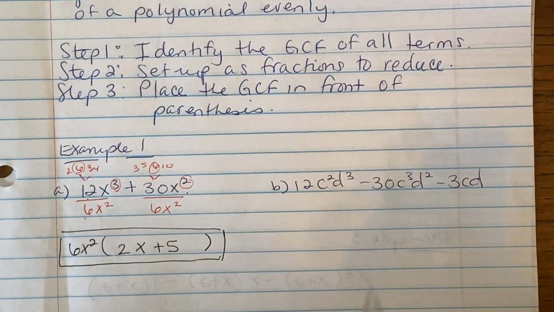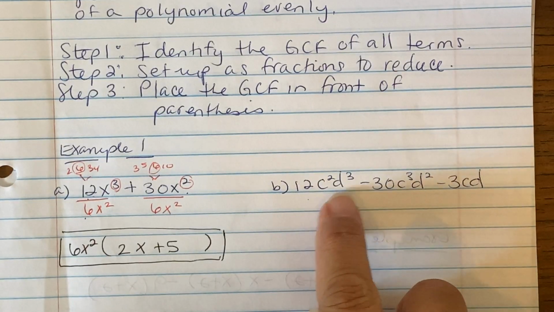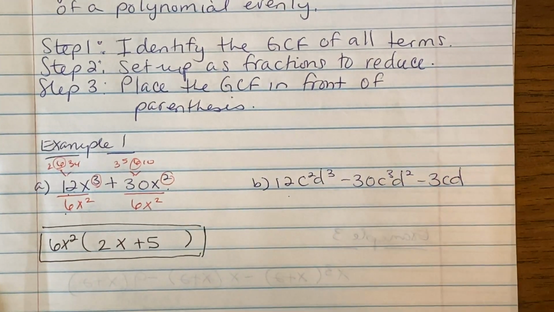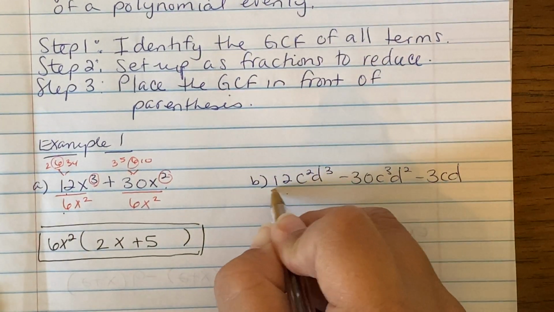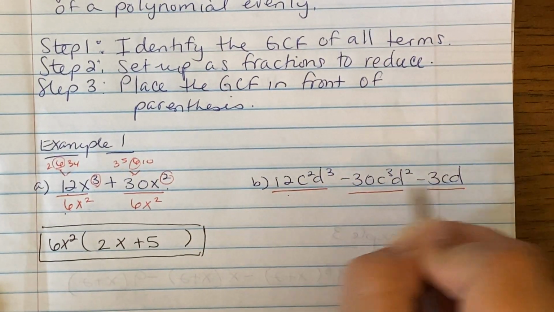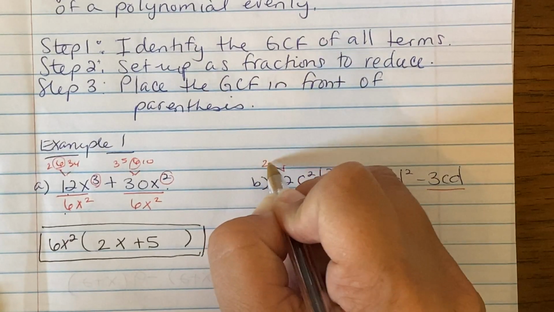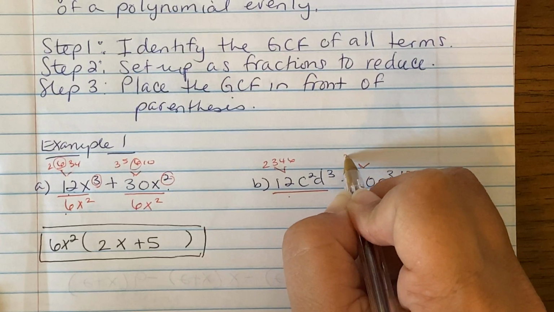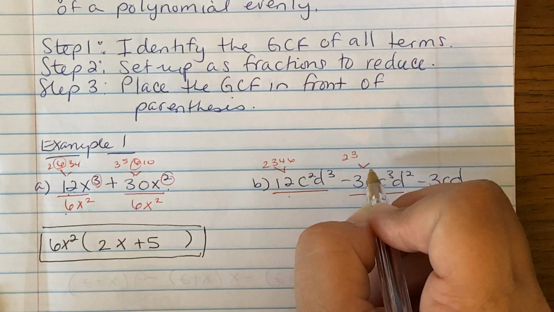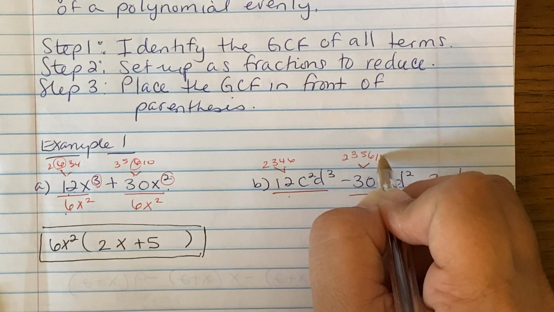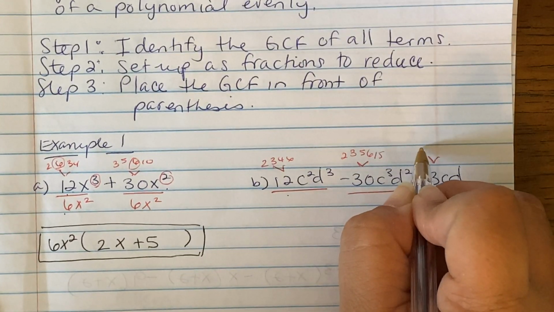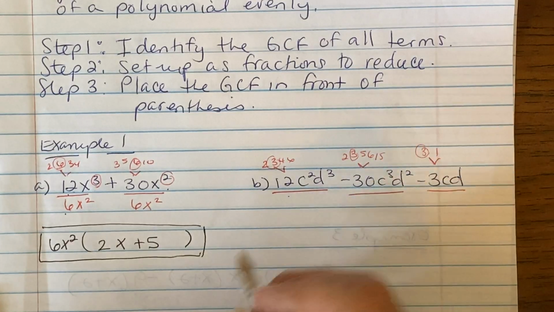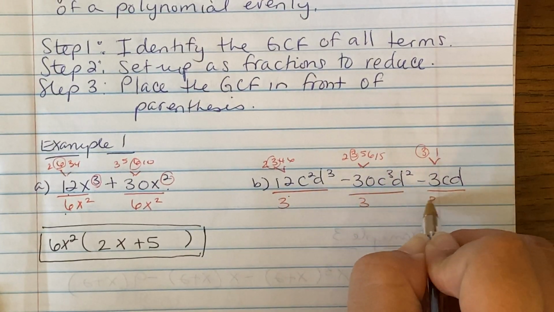On B, it says 12c squared d cubed minus 30c squared d squared minus 3cd. So again, looking at our numbers, 12 we have 2, 3, 4, and 6. 30, 2, 3, 5, 6, 15, and 3 is just 3 and 1. So obviously 3 is our only number in common, so 3 is going in the denominator.